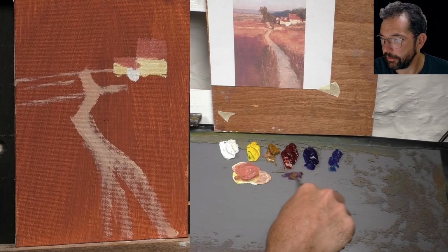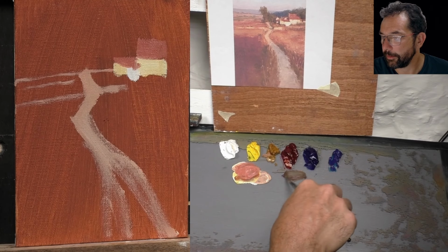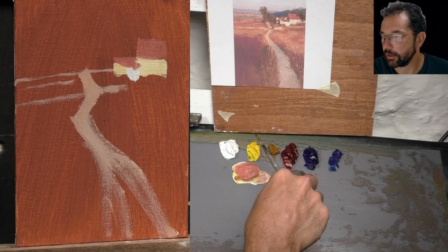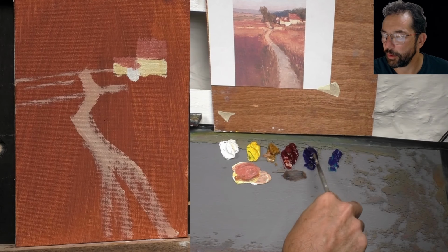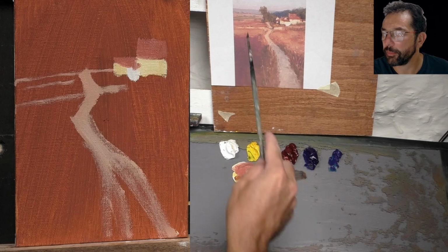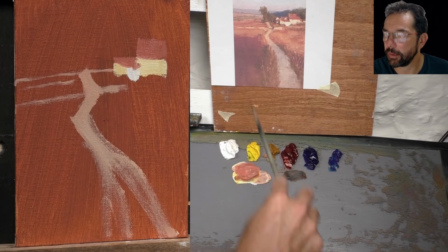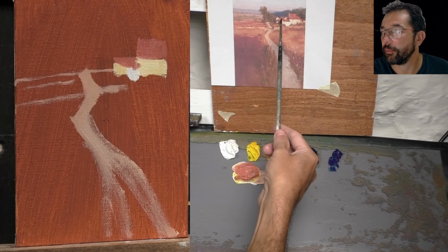So I was given the colours out here. So we've got titanium white, primary yellow, raw sienna, Zion crimson, ultramarine blue, and I've put some phthalo blue, which I'm thinking about maybe going really blue with that distant mountain to try something.